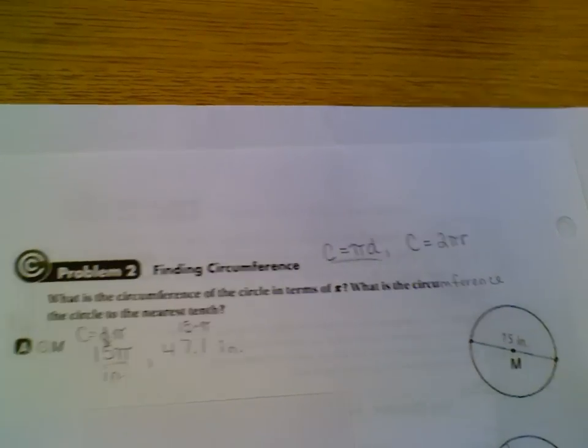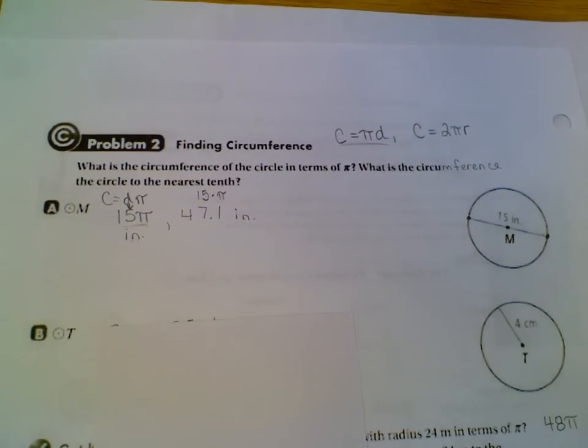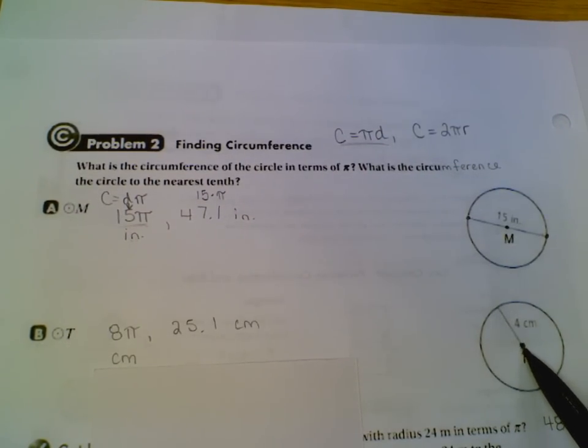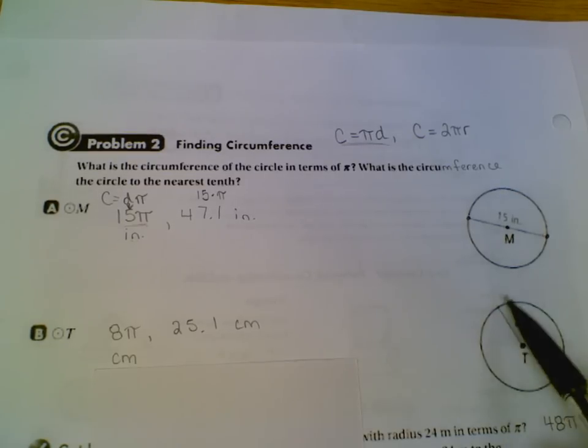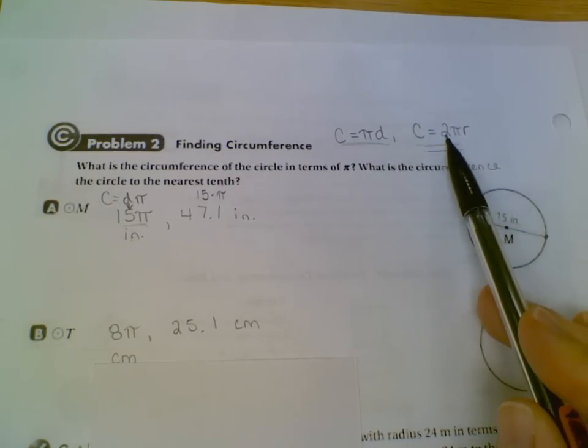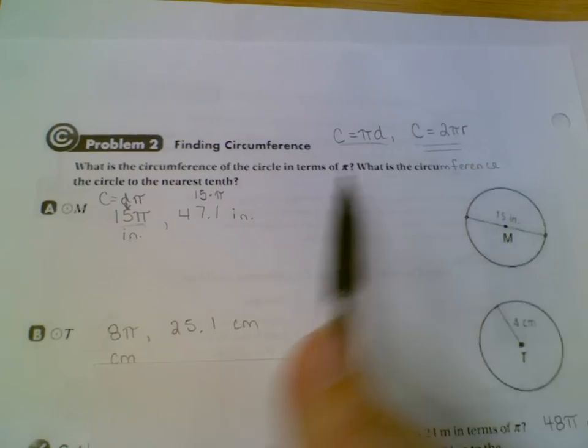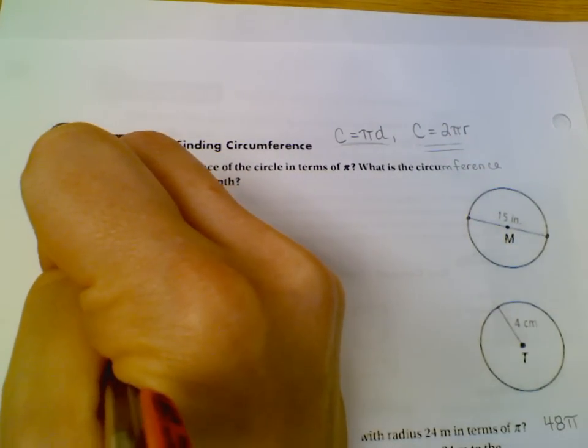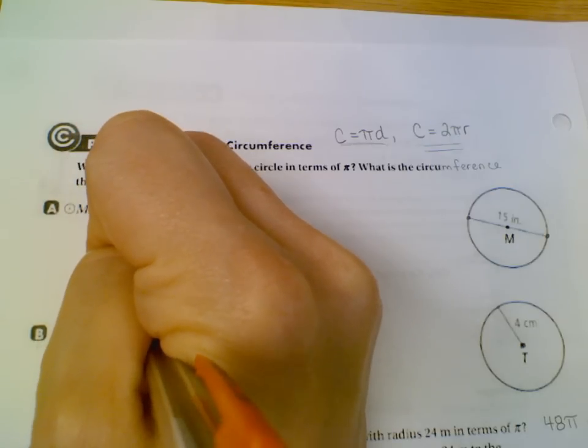Okay, let's try another one. So on the next one, notice that we only have a radius. So the radius goes from the center to an edge. So now I know I'm going to be using the second equation. So now I'm going to multiply 2 times pi times radius. So I'm going to be doing 2 times pi times my radius, which is 4.